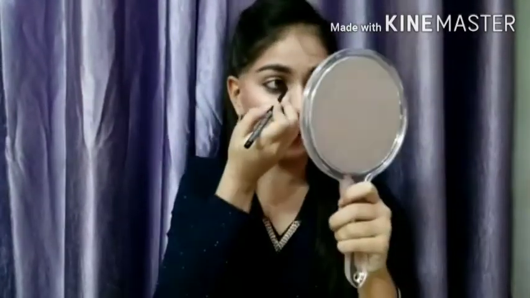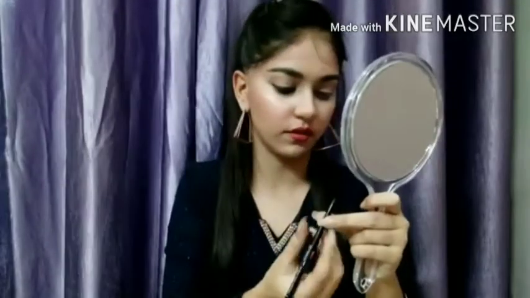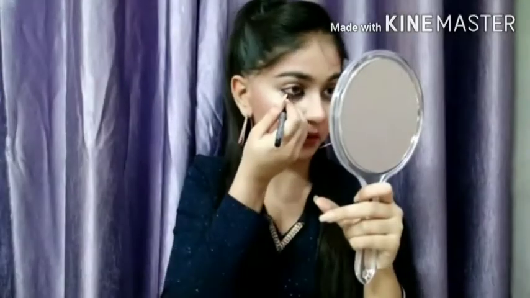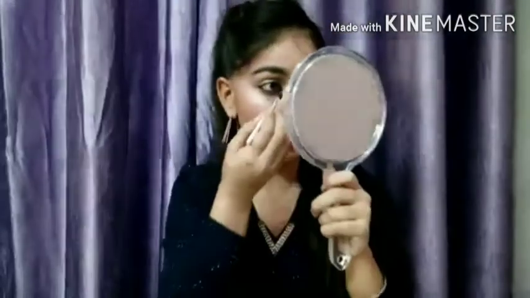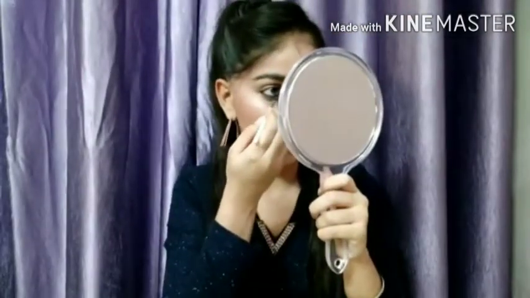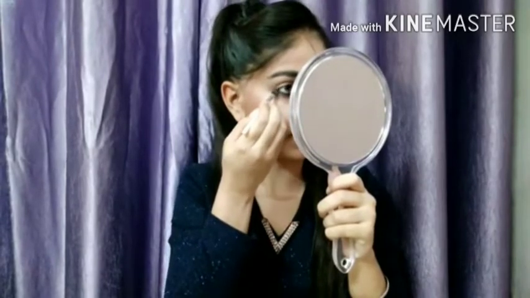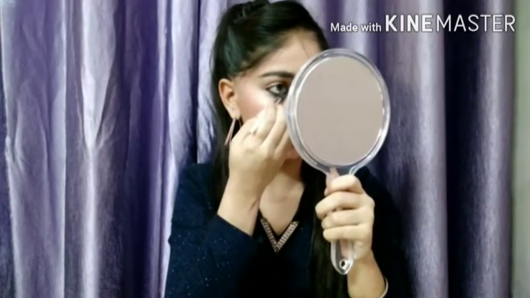You just need to fill your waterline with kajal. And then you're gonna smudge it. Now guys, it's time to apply eyeshadow to give it a proper definition.